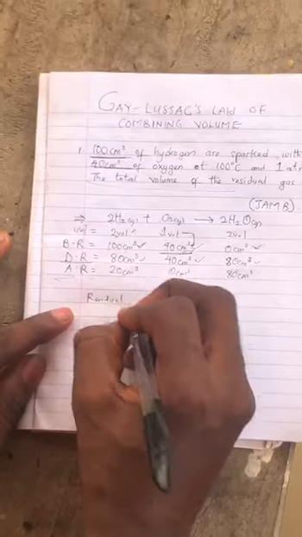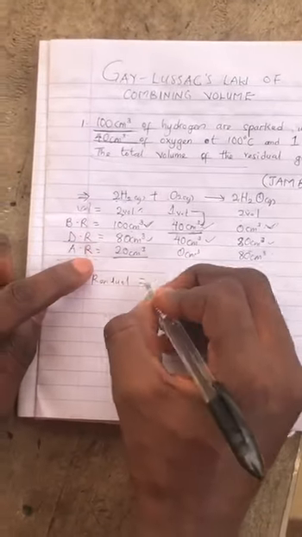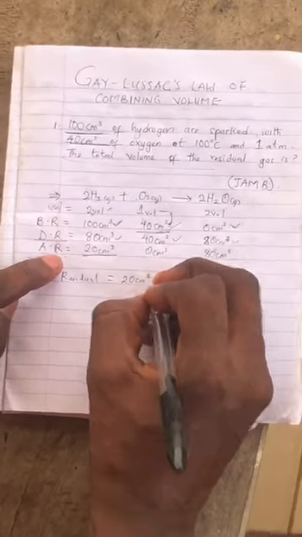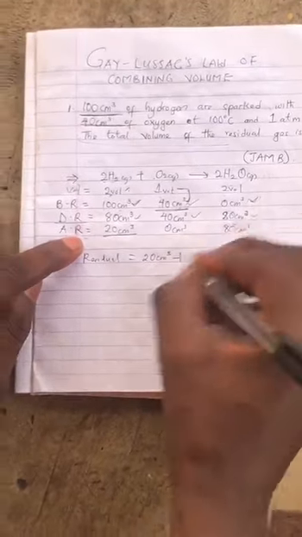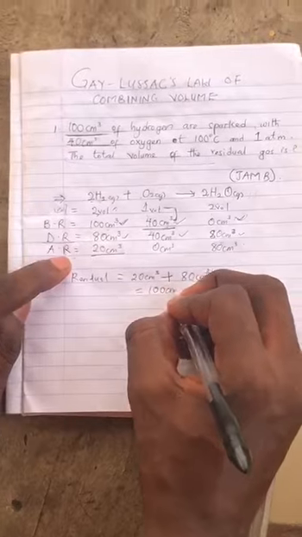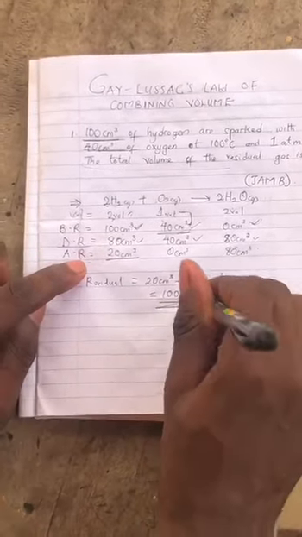The volume of residual gas, I mean, what is remaining now is 20 centimeter cube of hydrogen, plus 80 centimeter cube of what? Water, which will give me what? 100 centimeter cube in total.